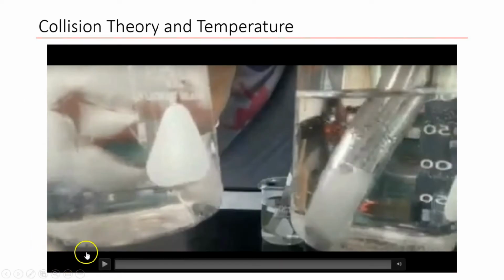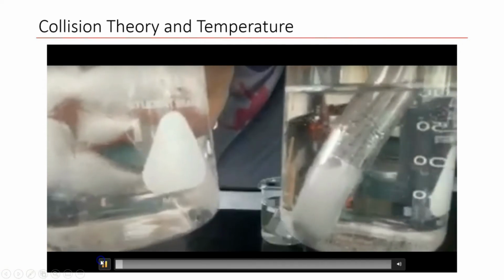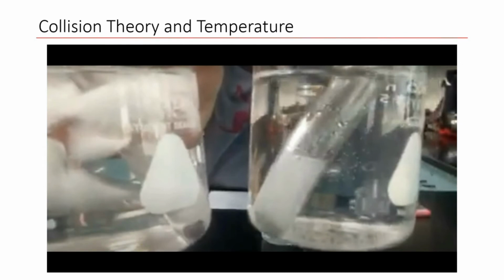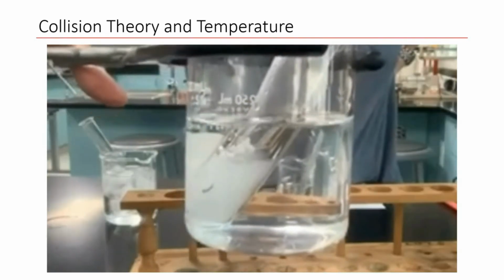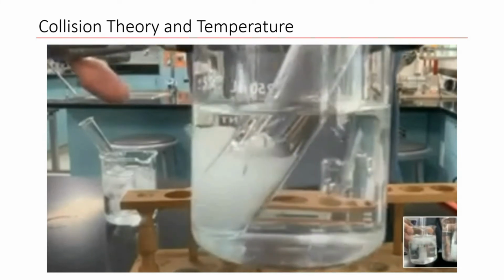What about temperature? So here we have a series of beakers where I have magnesium pieces placed in an acid, and the acid is in different water baths. When we first start this, the beaker on the left is in a cold water bath, the beaker in the middle is at room temperature, and the one on the right is a hot water bath. And as we can see, as we increase the temperature, the rate of the reaction increases.